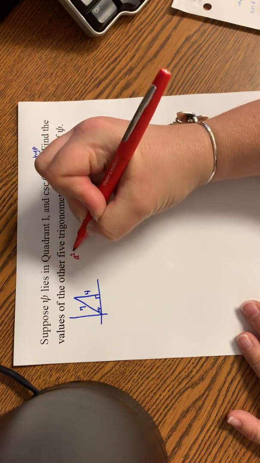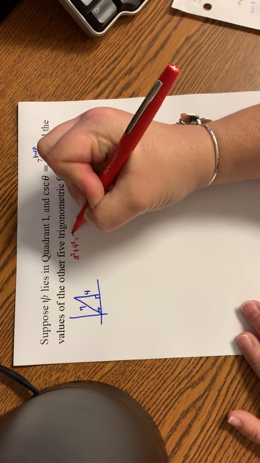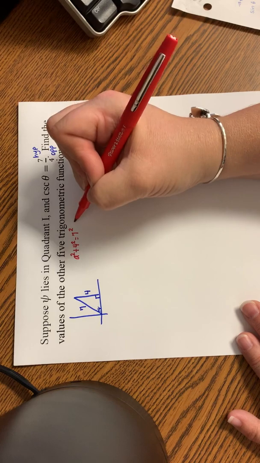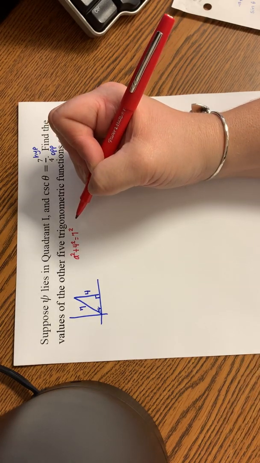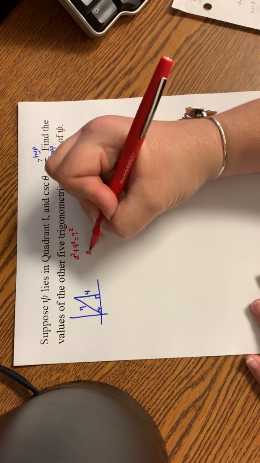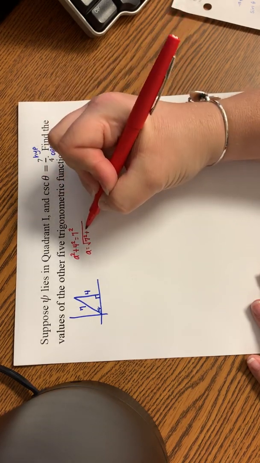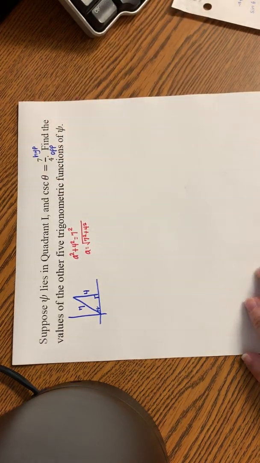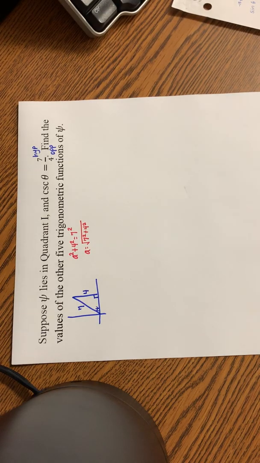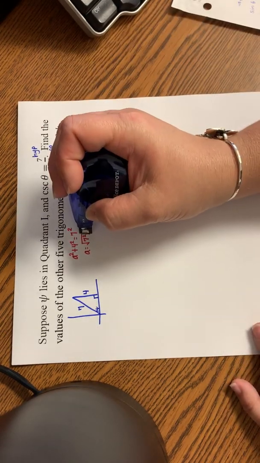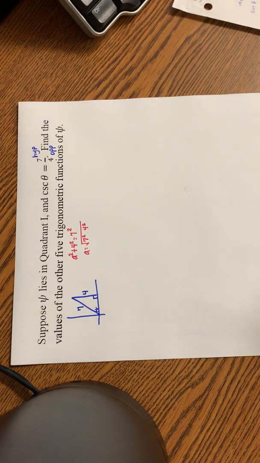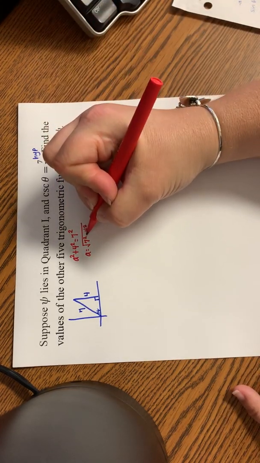So I have a squared plus 4 squared equals 7 squared. I'm subtracting the 4 squared to the other side, and then taking the square root of that. So a would be the square root of 7 squared minus 4 squared. I'm sorry, minus 4 squared, not plus. Because I moved it to the other side, that does make it a subtraction.